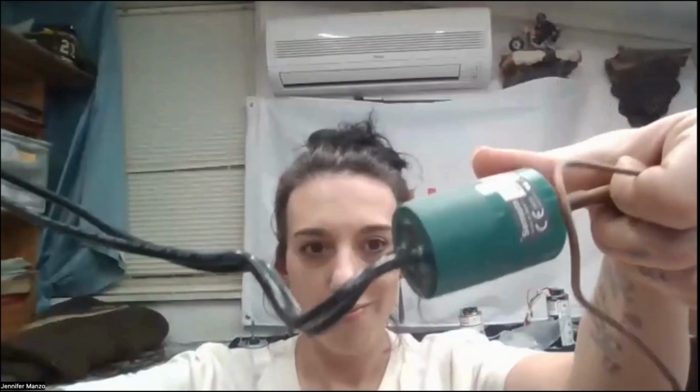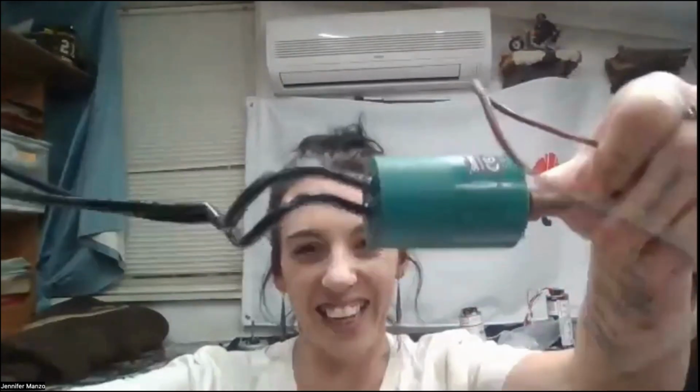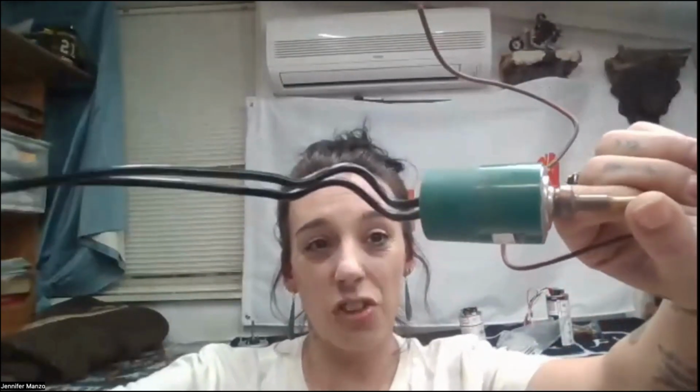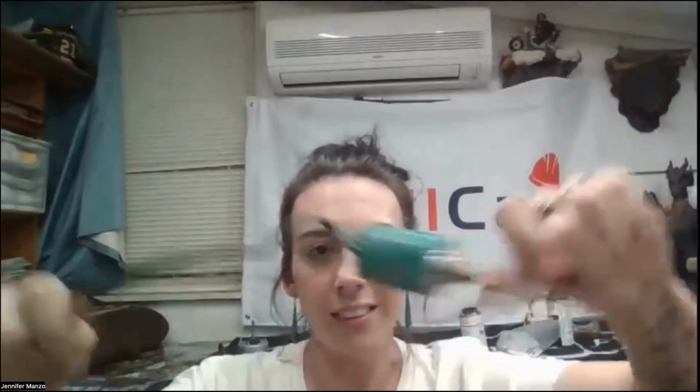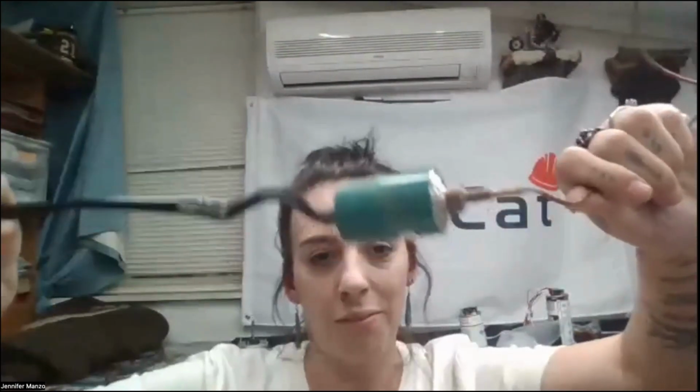That is a pressure switch. Yes. This is a really big pressure switch because, again, it came off like a 15-ton or something. Anyway, so this is made to, what's its job, Jason?